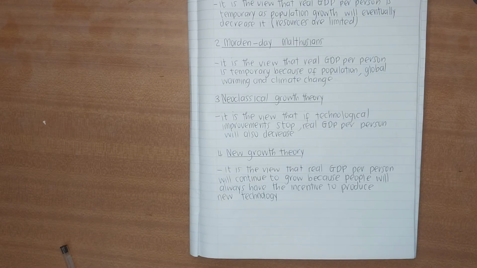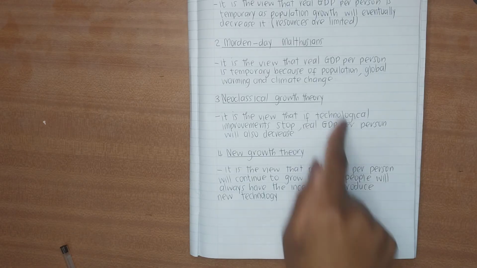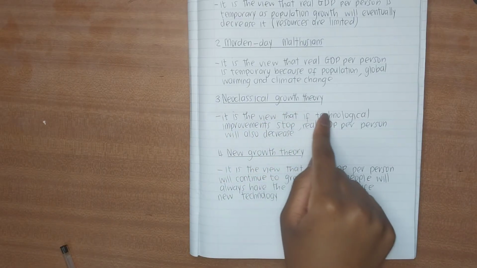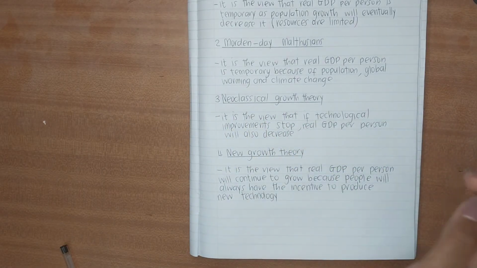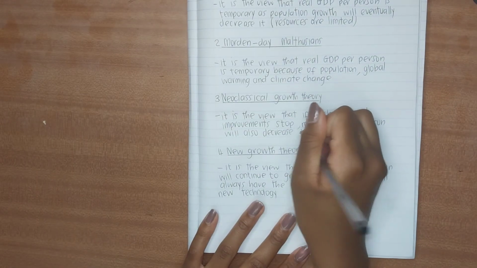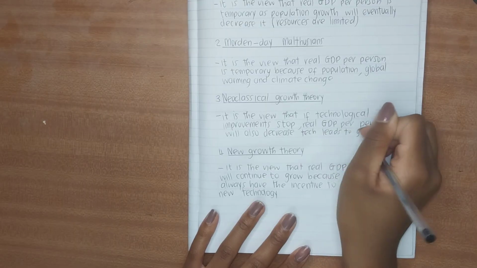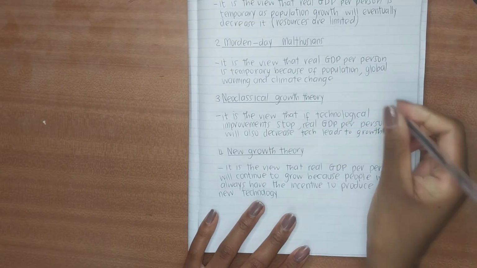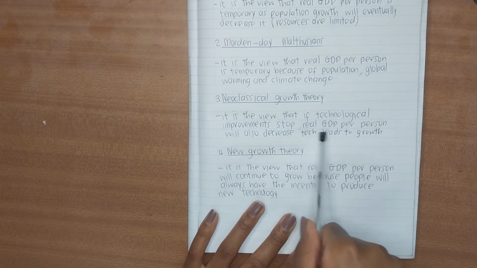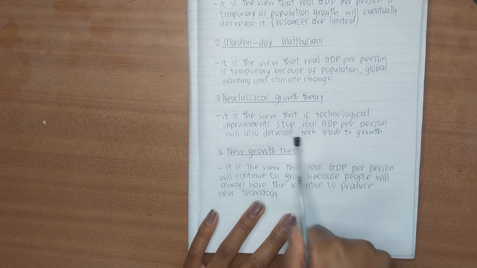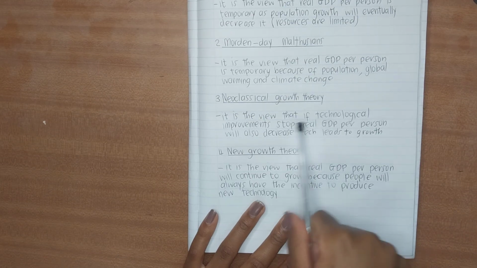So for the neoclassical growth theory, we see the effect that technology leads to growth, but we don't think that growth leads to technology. So we see technological improvements as happening by luck or by chance.